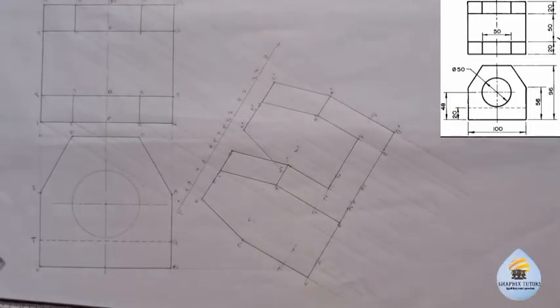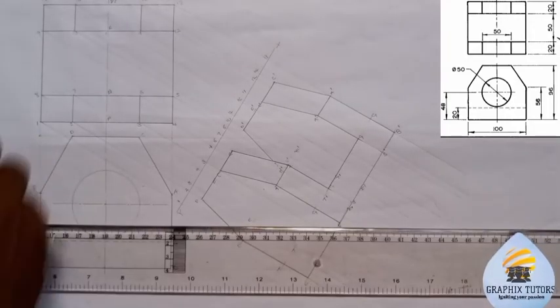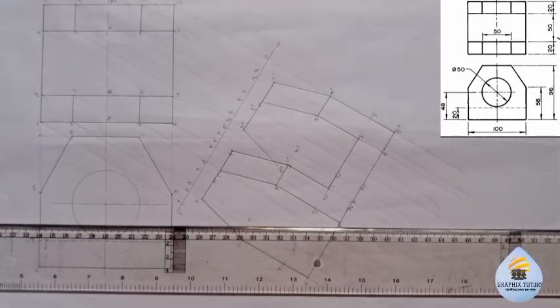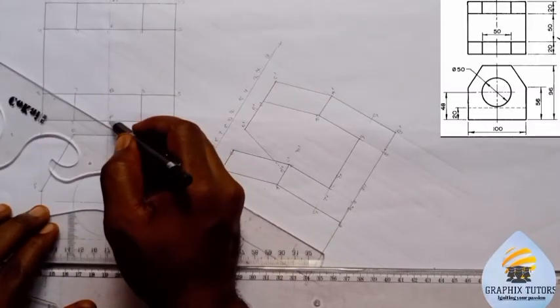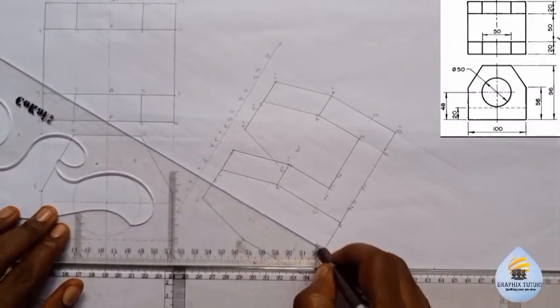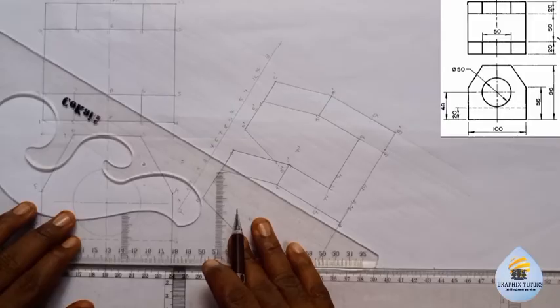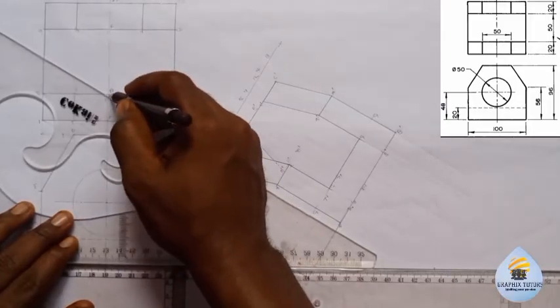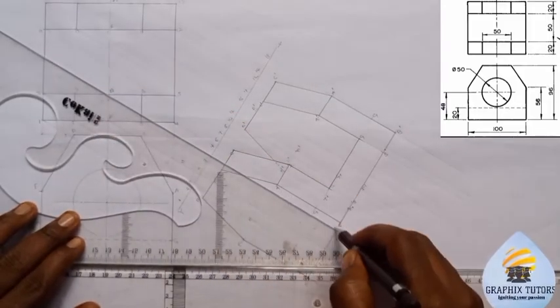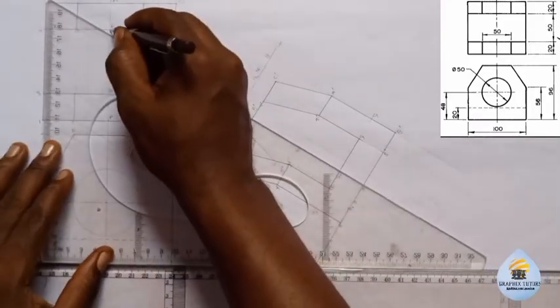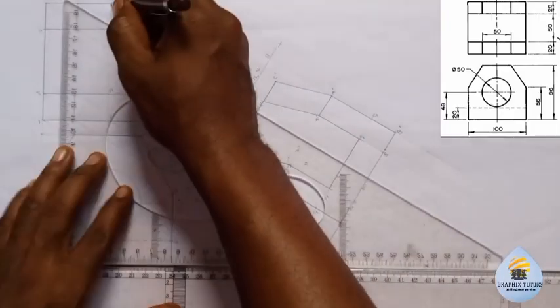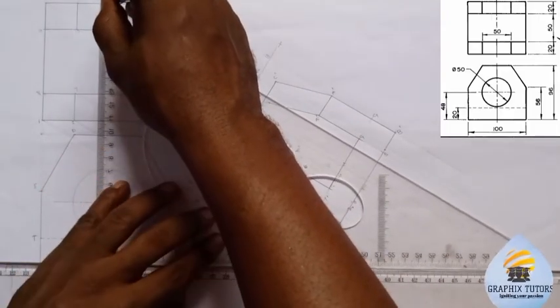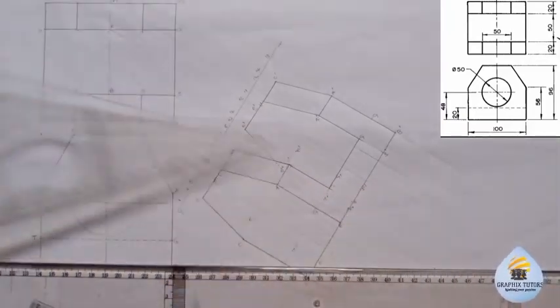I'm going to project those points again, P, Q, and R. So let's project the point P. It is here. Let's project the point Q here. Let's project the point R, also here. Let's project the point W. This is also here. So that I'll be able to get the other circle.